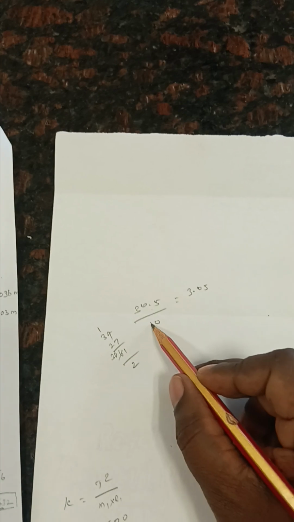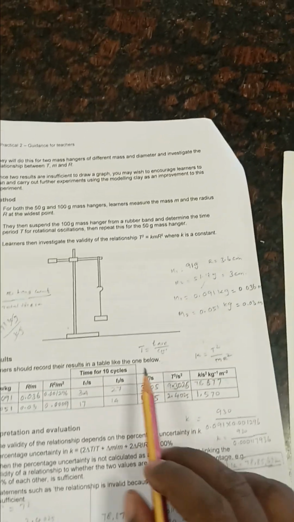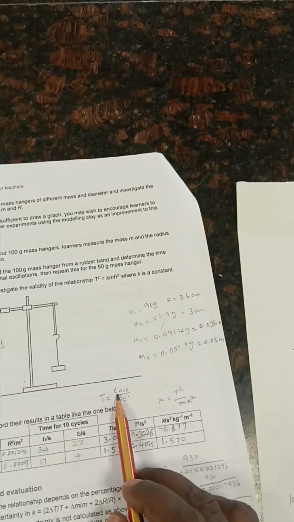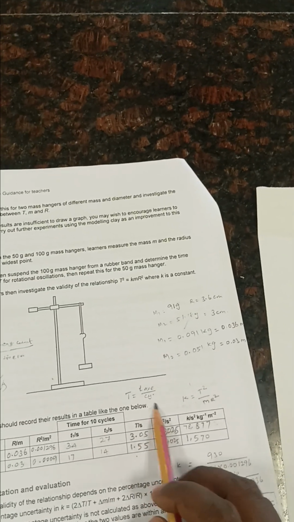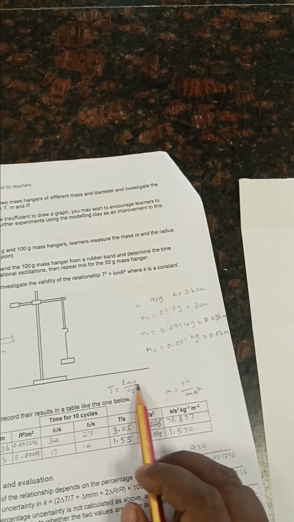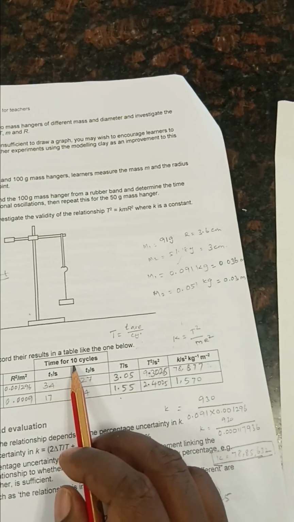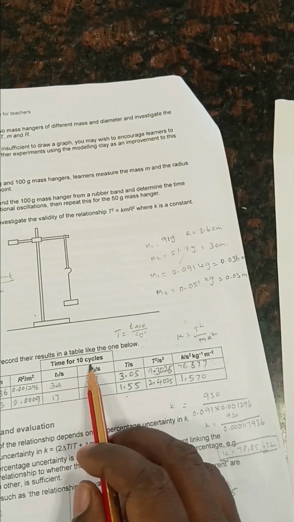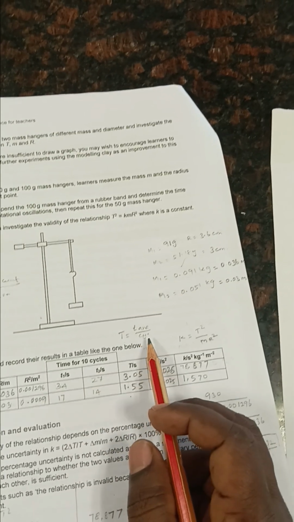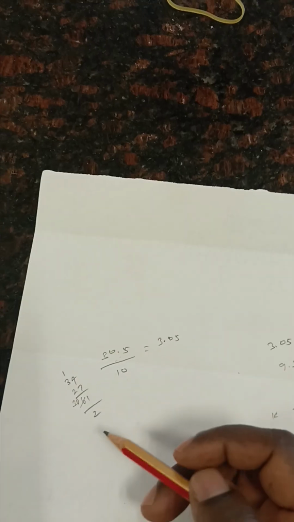We divide 30.5 by 10. Why do we divide by 10? Time period equals T average by number of cycles. T average means 30.5, and here the time is for 10 cycles. So I write 10 and divide 30.5 by 10, it comes 3.05.